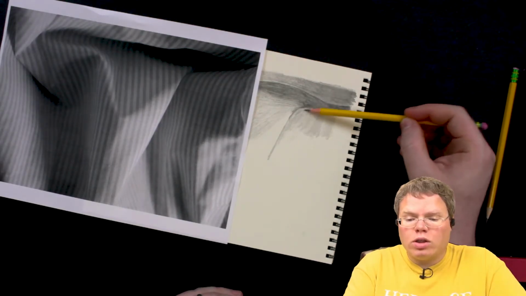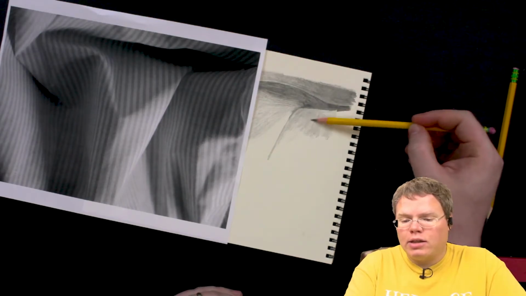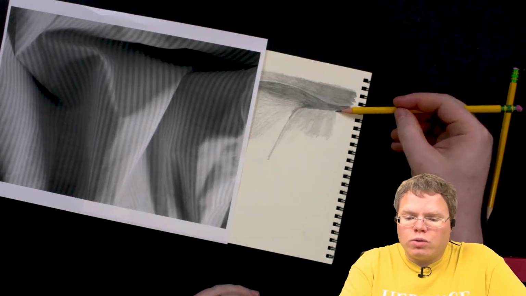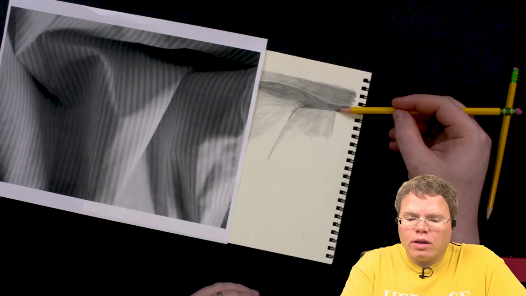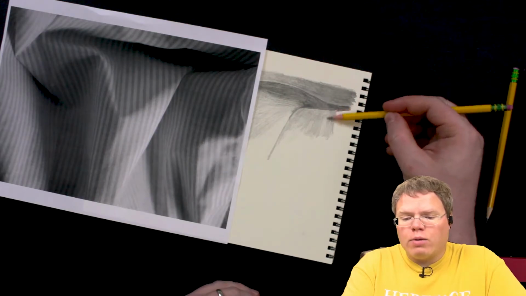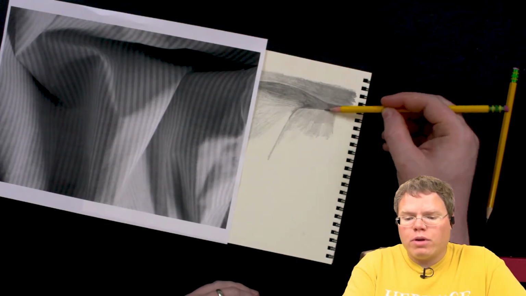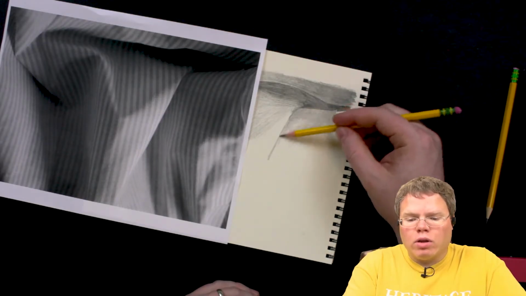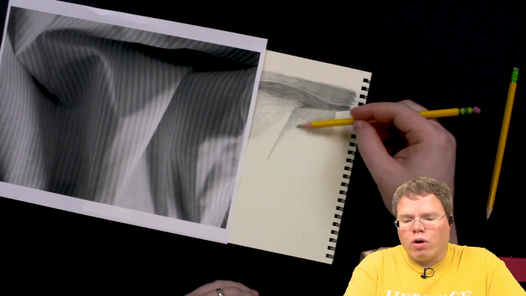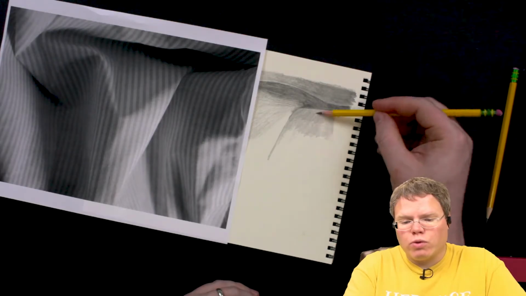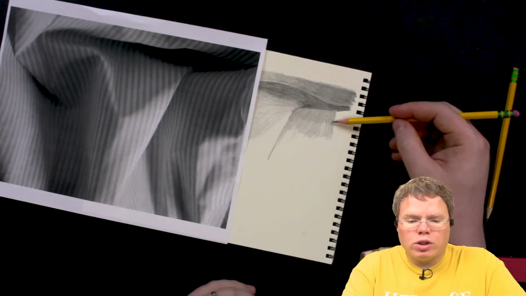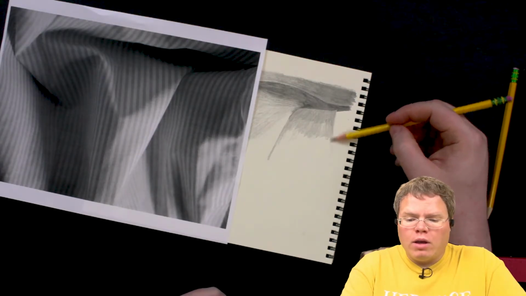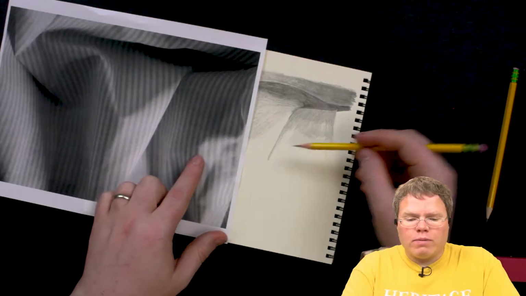If you want to use the measuring techniques that we've talked about, you can do that. If you want to use the outlines, though, I would stay away from outlines. It's really not going to be helpful in the long run if you draw outlines before you shade. It's going to help you much more in the long run of learning how to draw what you see.